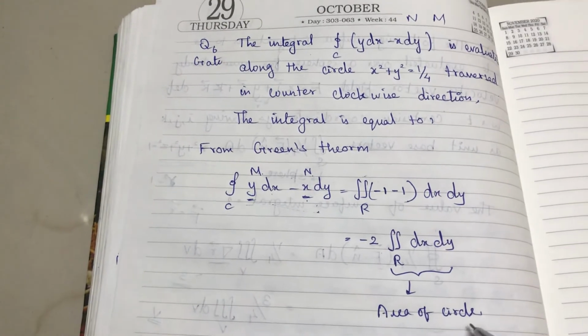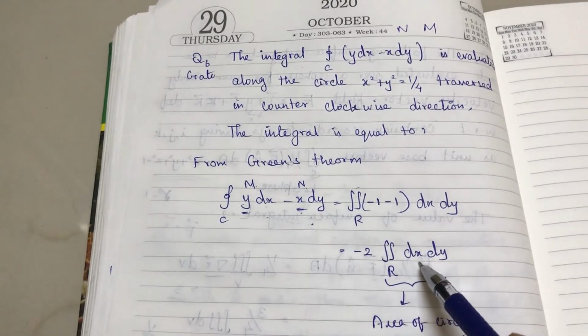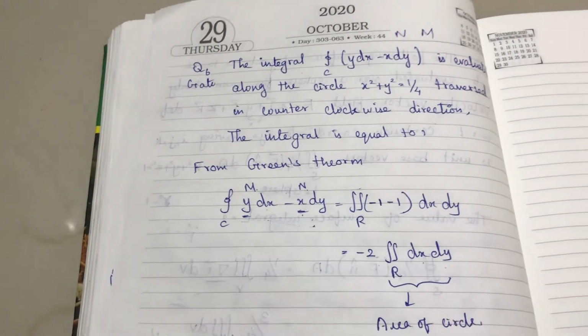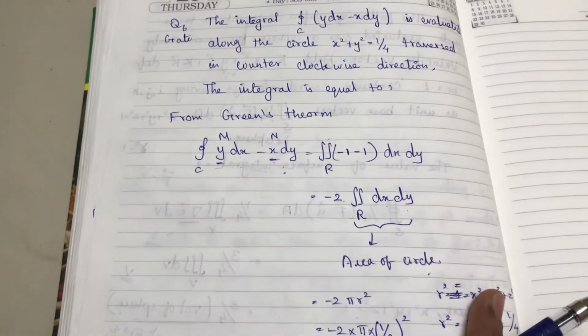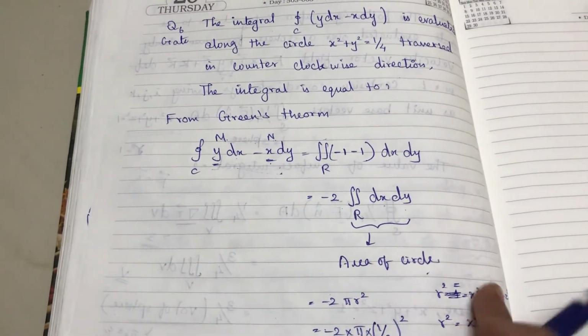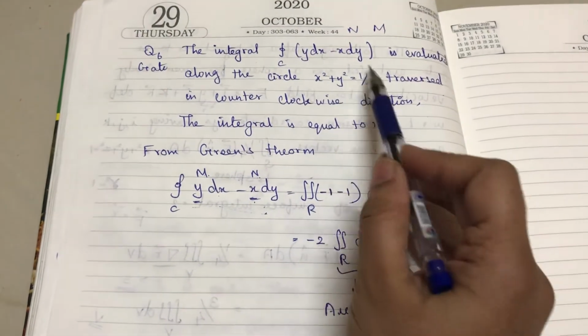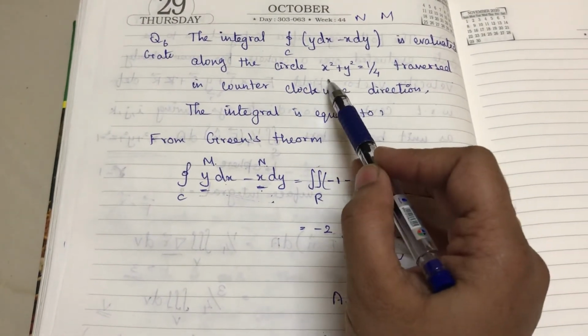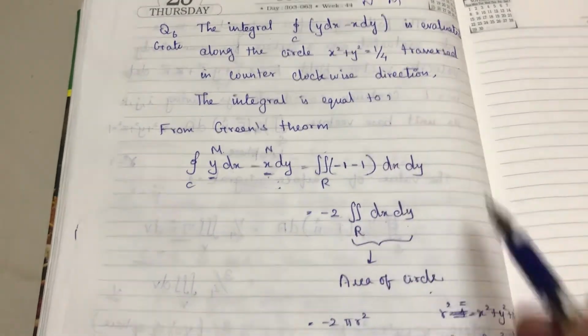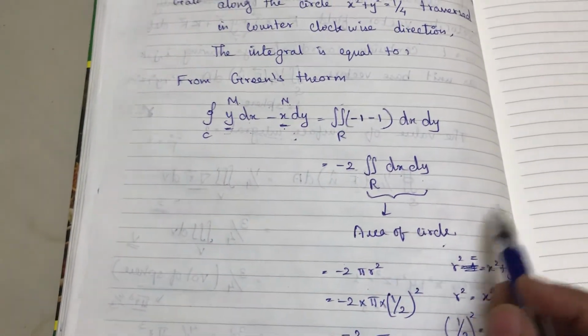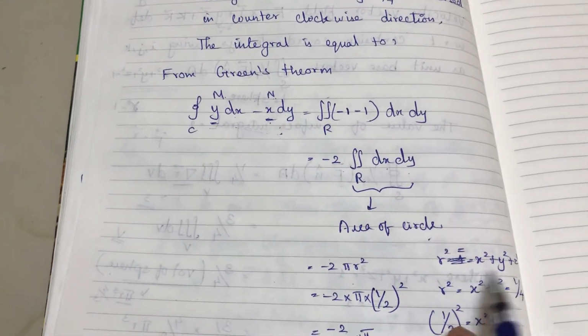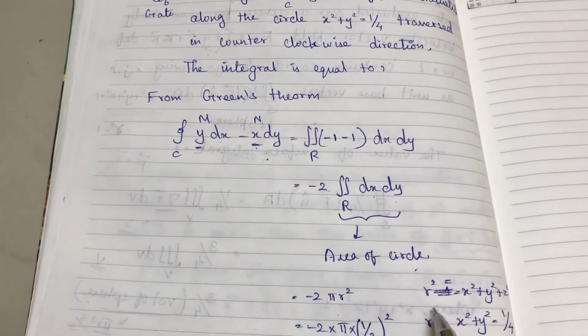And this one is the area of the circle. So differentiating dx and dy will be the area of the circle. You can see here, what is this area equation they have given? X square plus y square, which is equal to 1 by 4. So from this I am just taking r square.